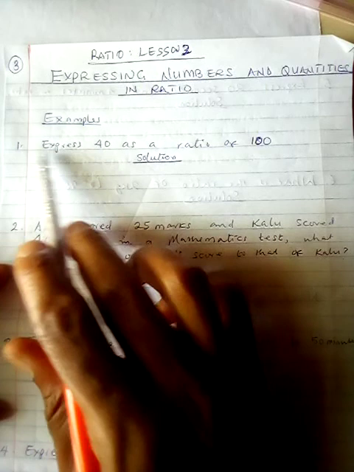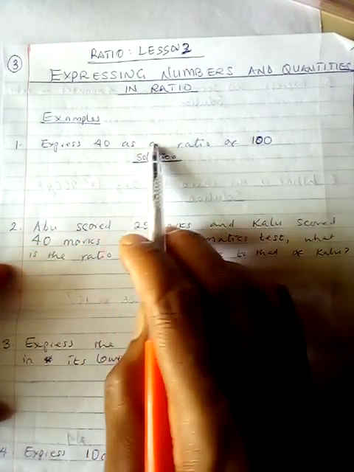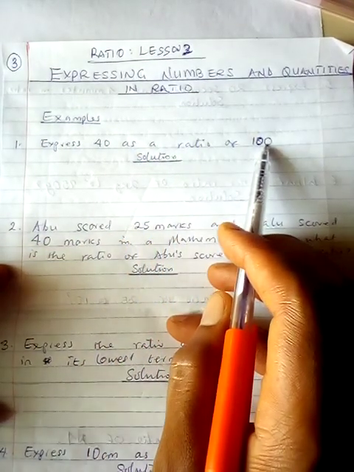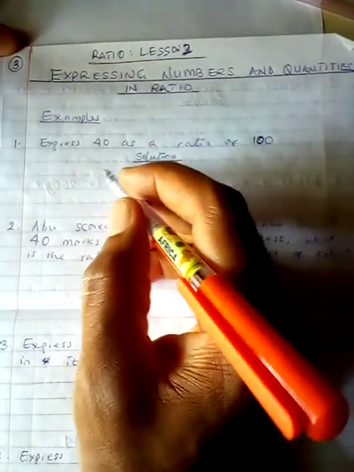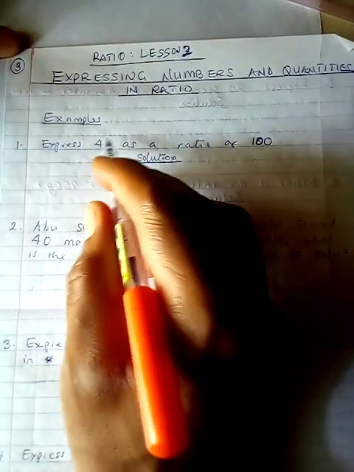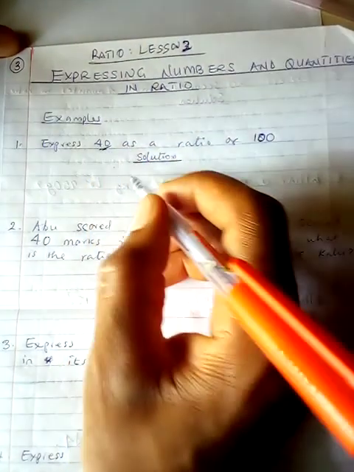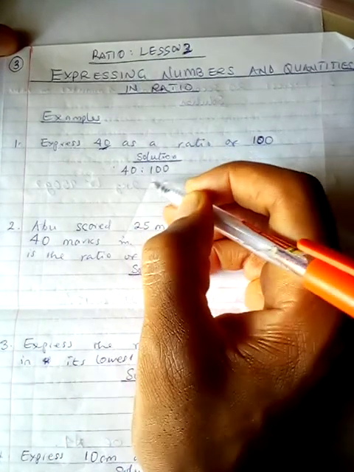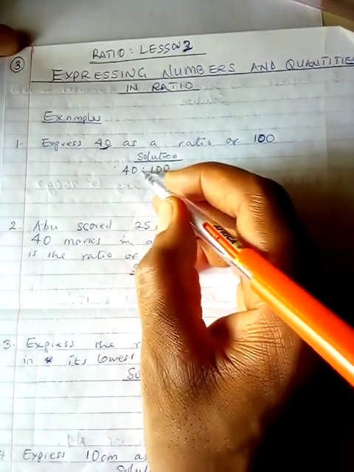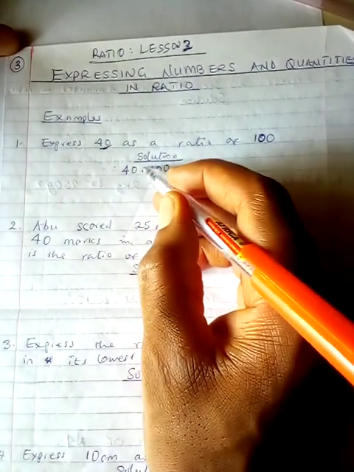The first example says express 40 as the ratio of 100. We're going to express 40 as a ratio of 100. Now, how do you do that? You first of all express those quantities. So here we have 40 and 100. You put them in ratio, that is 40 ratio 100. Then we are going to simplify them to the lowest term or the simplest form.